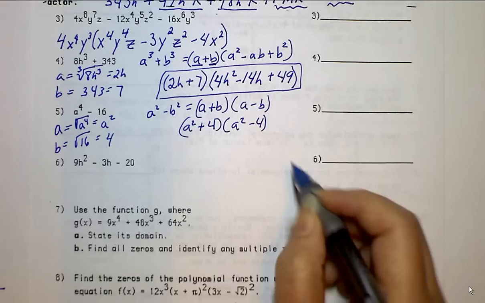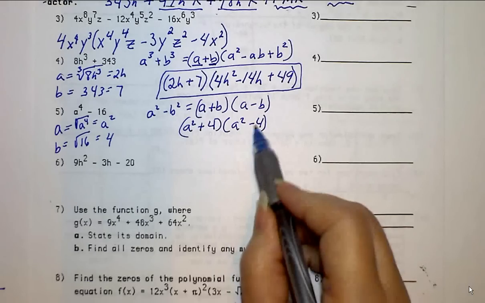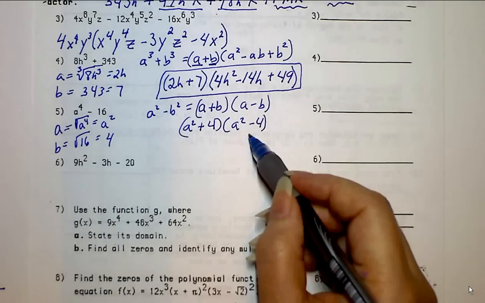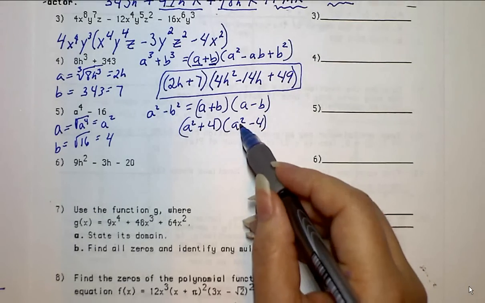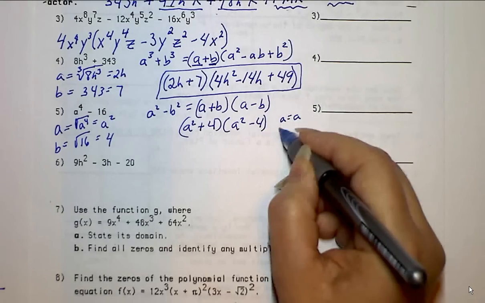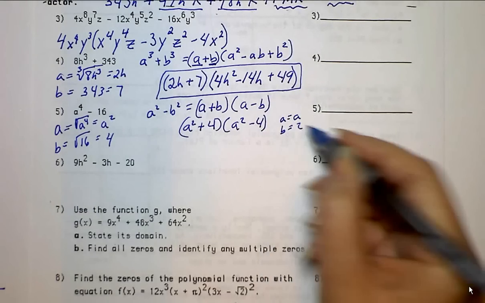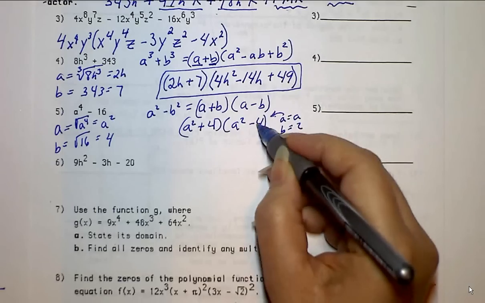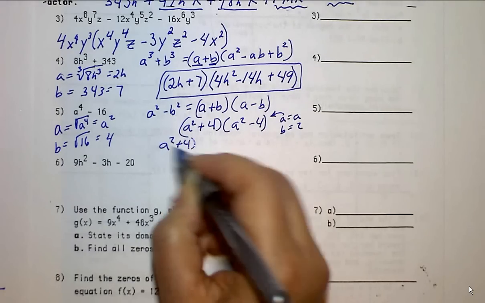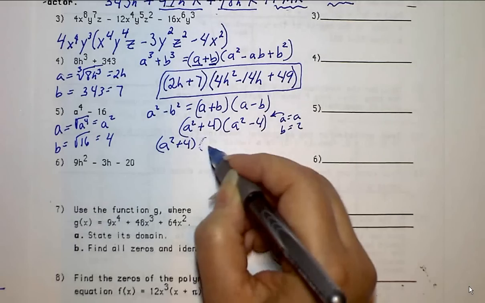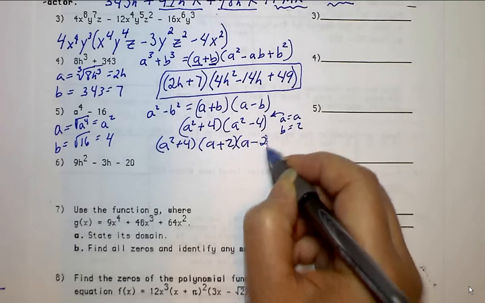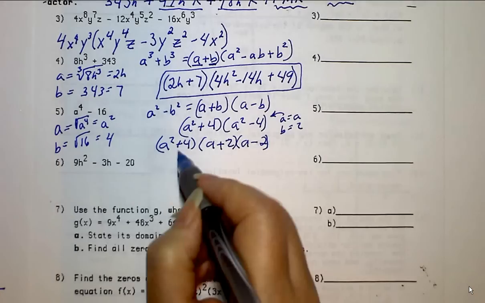However, hopefully you guys see that there's another a and b right here, because this is still that formula. So we're going to do that again, where a now is going to be a, and b is going to be 2 on this one, because this is separated by a negative. So I'm going to bring this down. I have a squared plus 4, and this one is a plus 2 and a minus 2, giving us our answer.